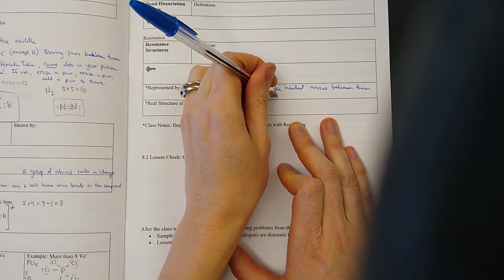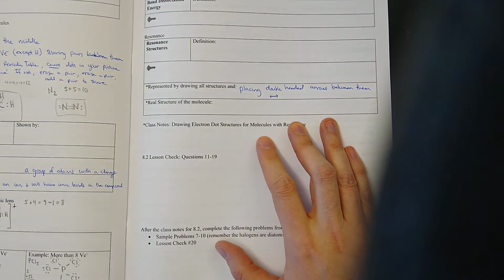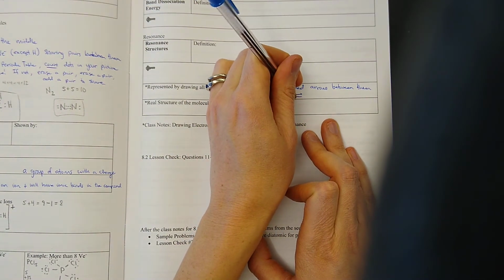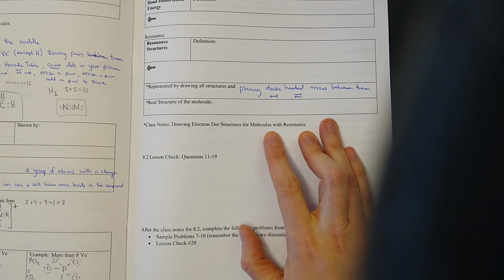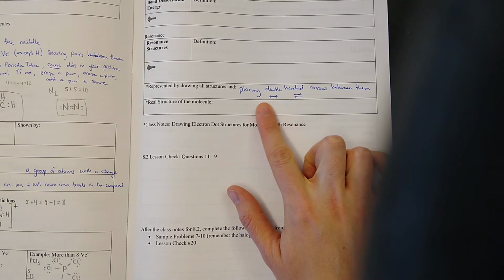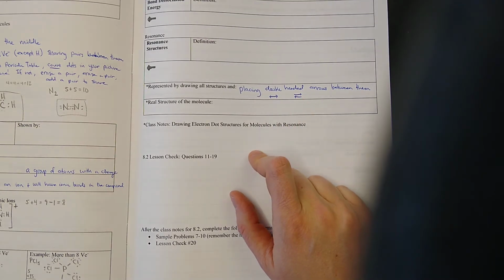And so that can look like this. A single arrow with 2 heads, or you can stack your arrows like that. You'll see it lots of different ways, okay? But if you have arrows pointing in both directions, that's what we're talking about, okay?